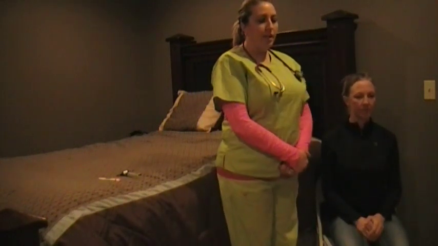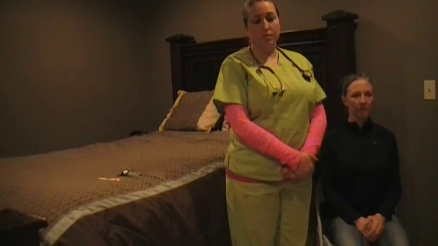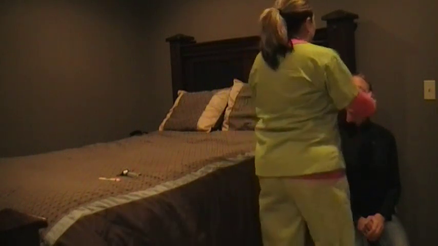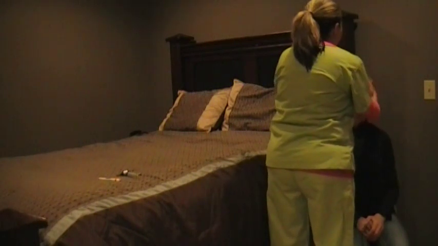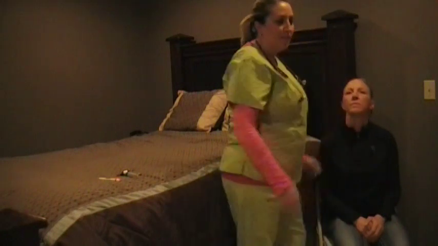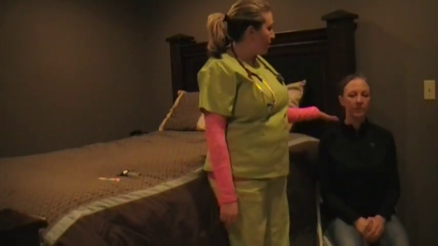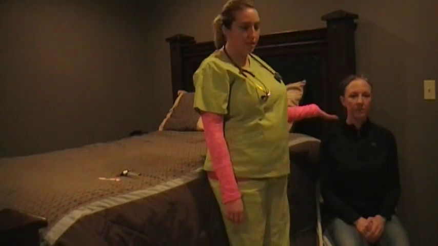And I'm going to go ahead and next do the cervical range of motion. So I'm going to move your head. Are you having any pain? No. Any discomfort with that? No. Okay, and that was normal. I'm going to also be looking at her neck to see any jugular vein distension.